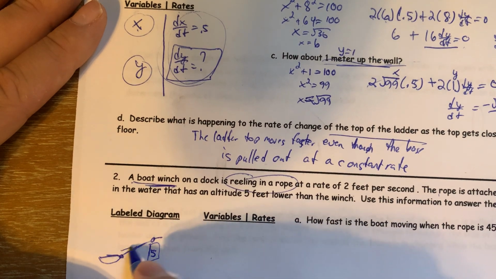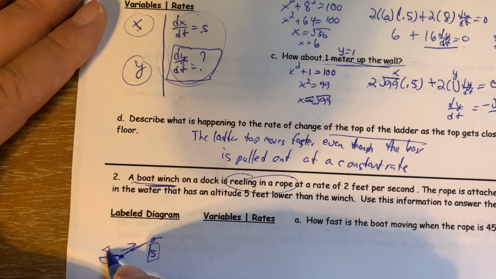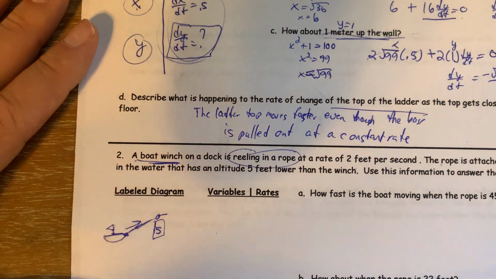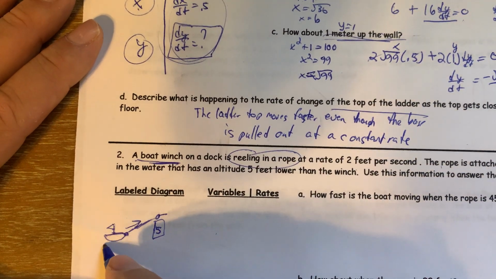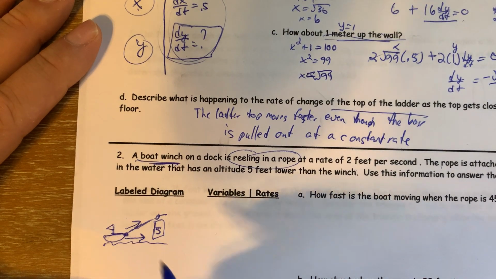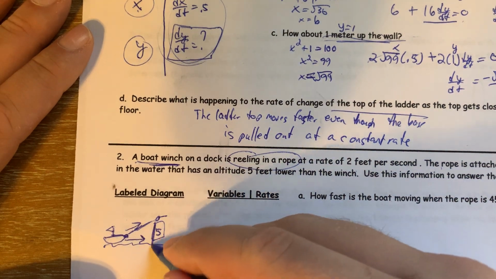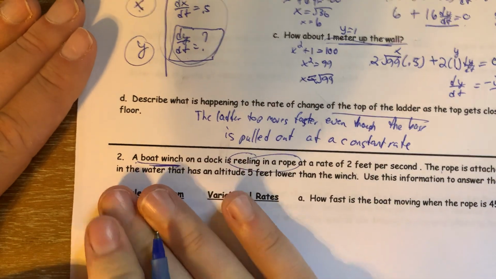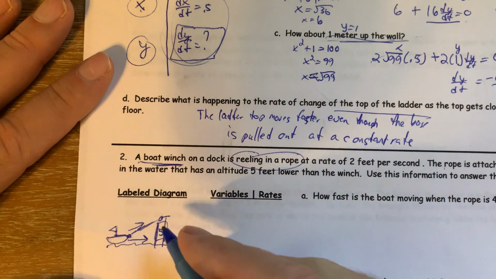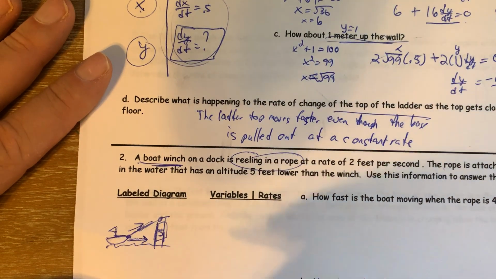The boat is being reeled in. So this is a boat. I don't know if you guys can tell that. Okay, so here's my boat. And the boat is floating in the water, and it will continue to float in the water. It doesn't actually get pulled into the air. What happens here is that we've got a winch that's up higher than the boat. And as you pull it in, the boat will be pulled closer to shore.